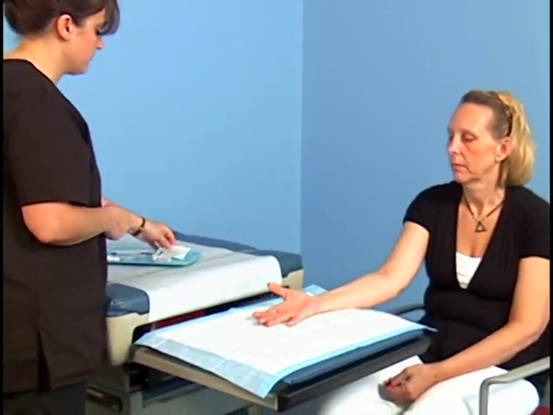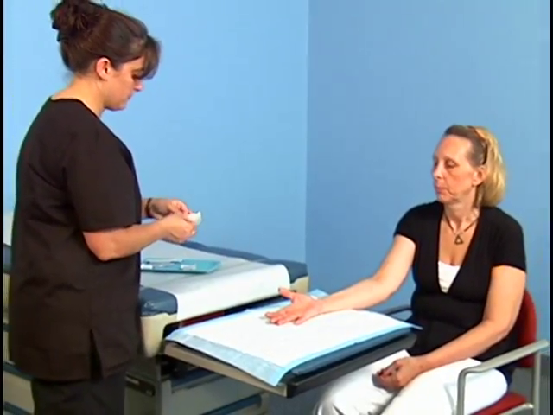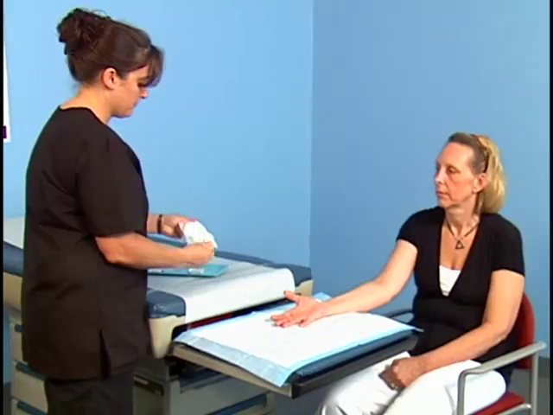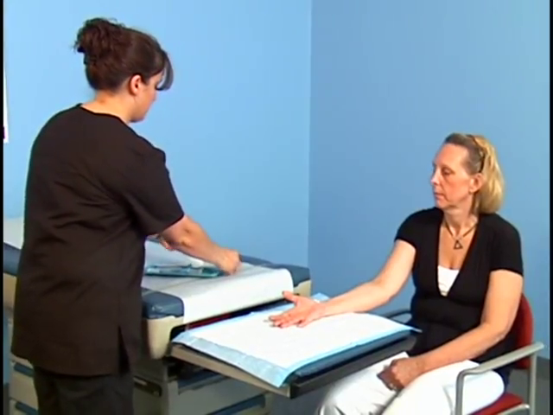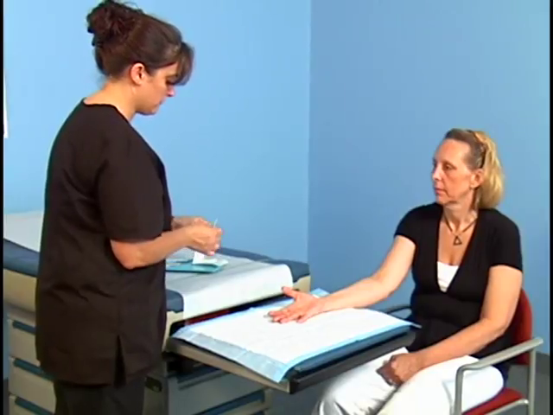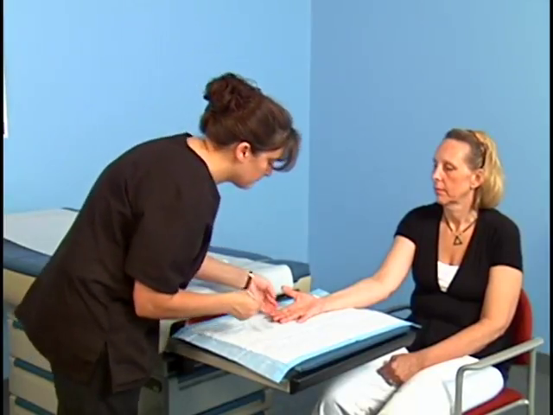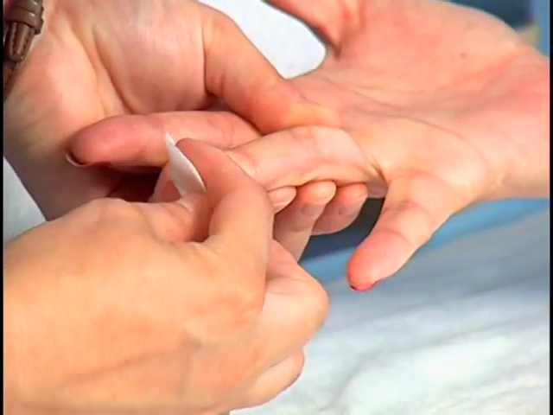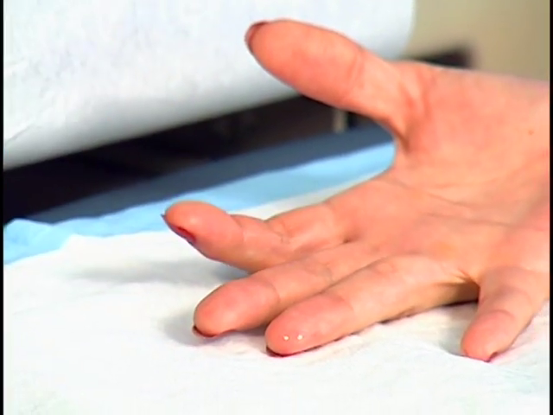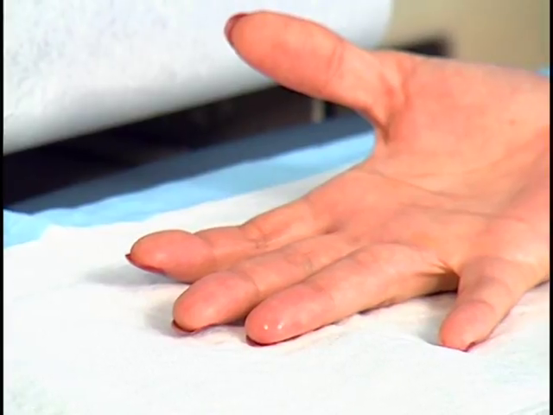Open the sterile gauze pack and lie it flat to allow the gauze pad to rest on the inside of its wrapper. Cleanse the site with an antiseptic wipe. Allow the site to air dry to give the alcohol enough time to destroy the microorganisms on the skin.